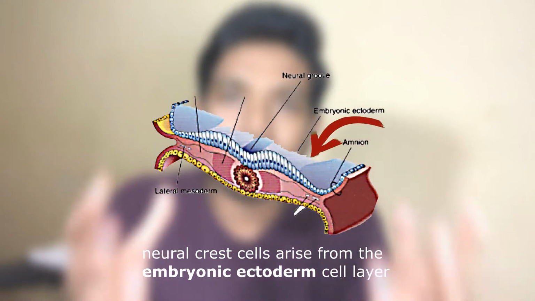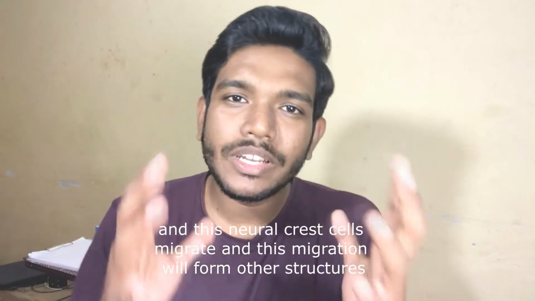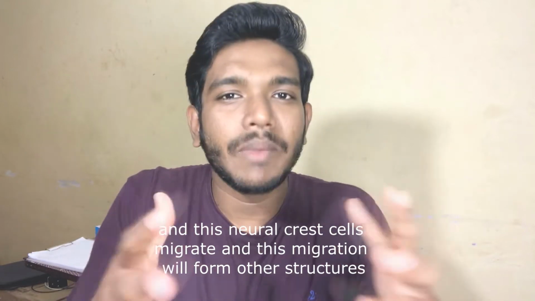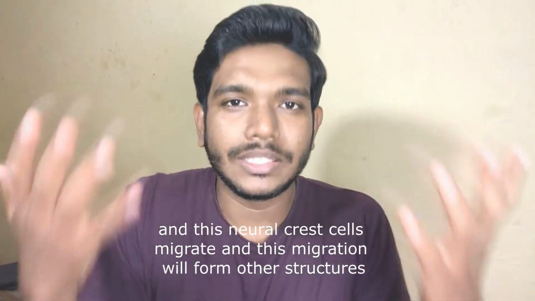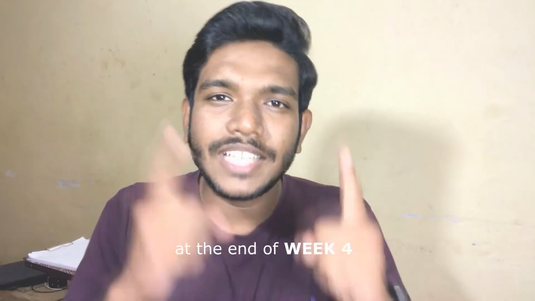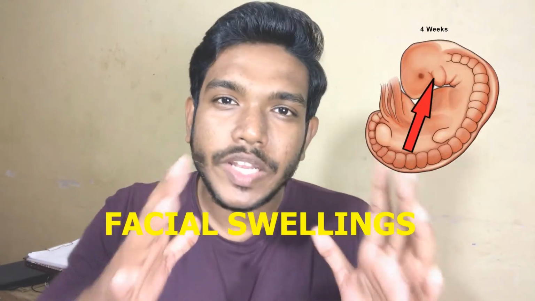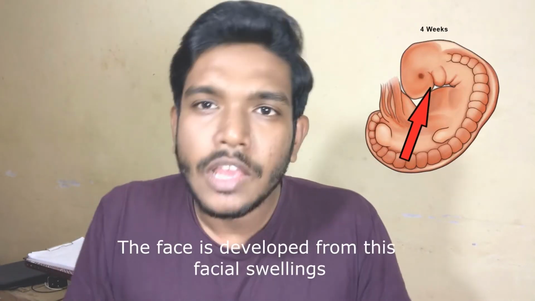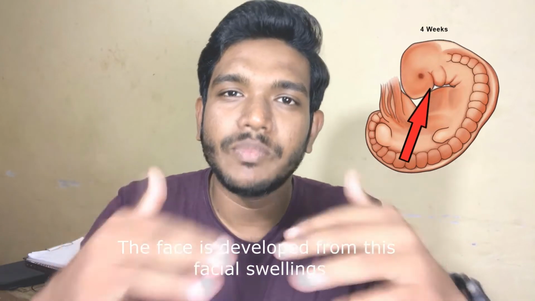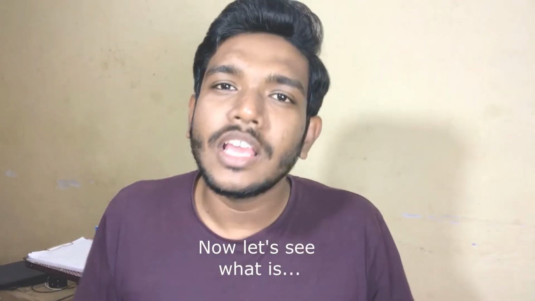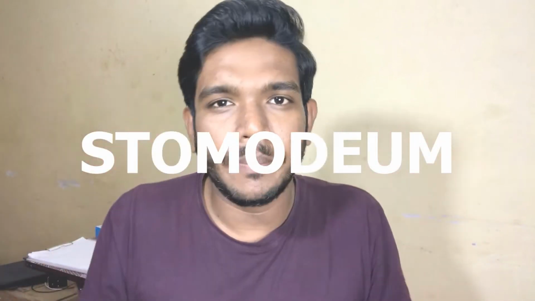Neural crest cells arise from this embryonic ectoderm cell layer, and these neural crest cells will migrate, and this migration will form other structures. At the end of week 4, facial swellings are developed. The face is developed from these facial swellings. How? We'll see later. Now let's see what is stomodium.